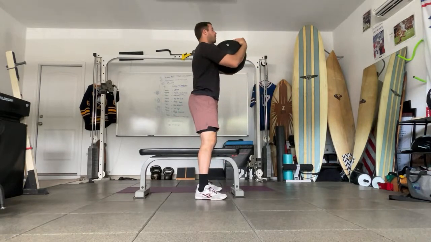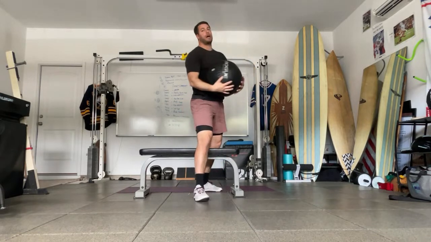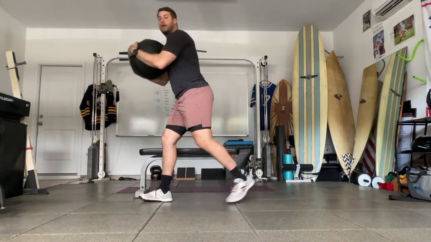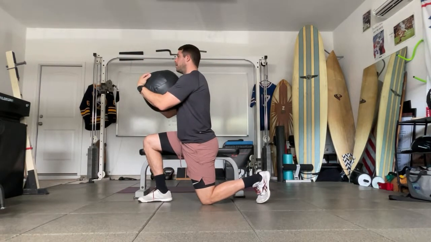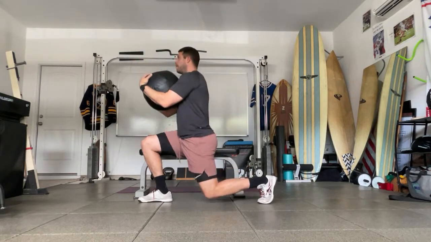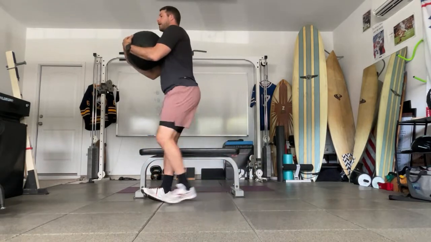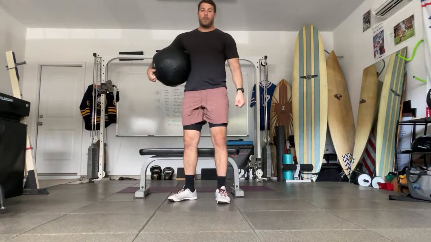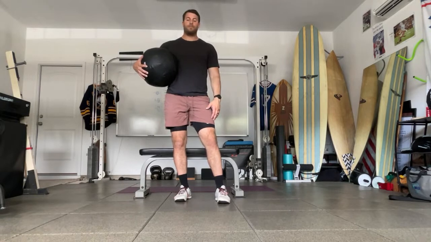Okay, so that's option 1. Option 2, you can focus on your split squat for 3 to 5 reps on each side. It's going to be a tap and go. You can use a pad for your knee.